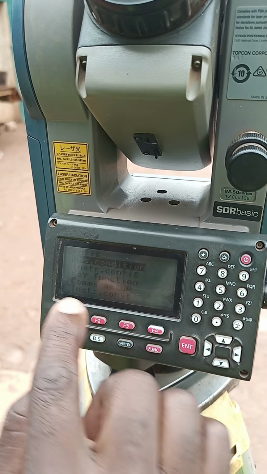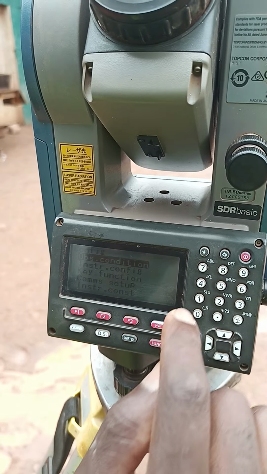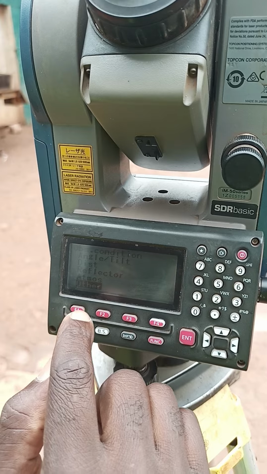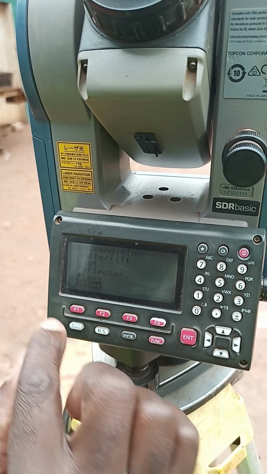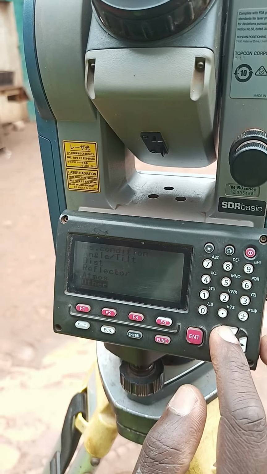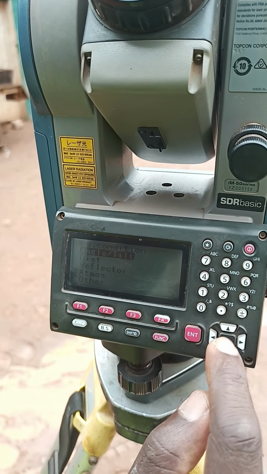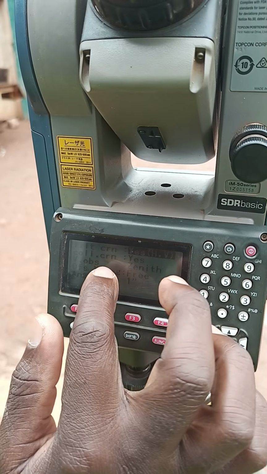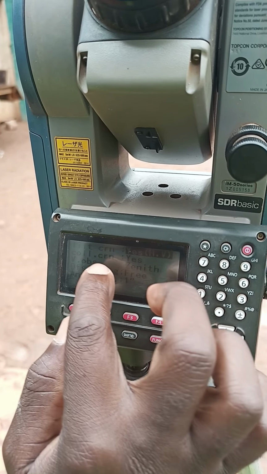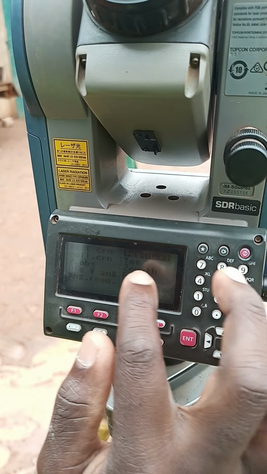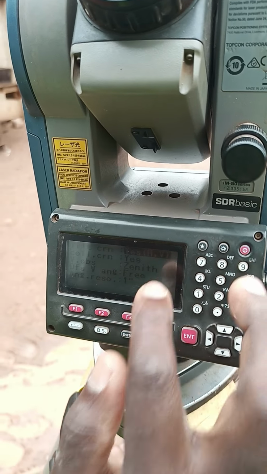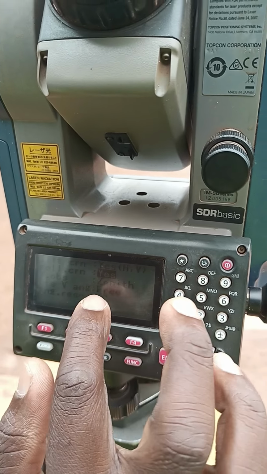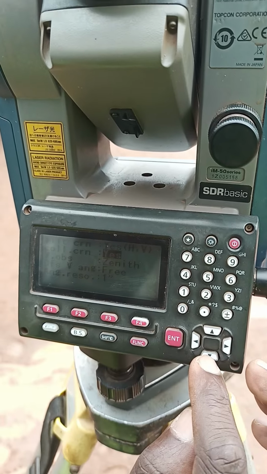Then on observation conditions, you press enter to give you angle, tilt, distance, reflector, and atmospheric pressure. Then on angle, you put tilt, CRN, you put yes, the horizontal angle and vertical angle. Collimation CRN, you also put yes, then OK.